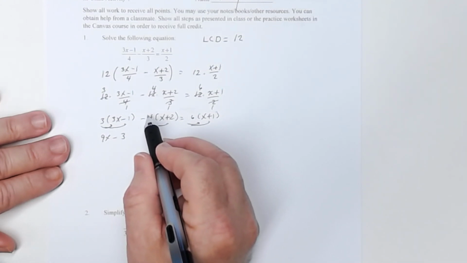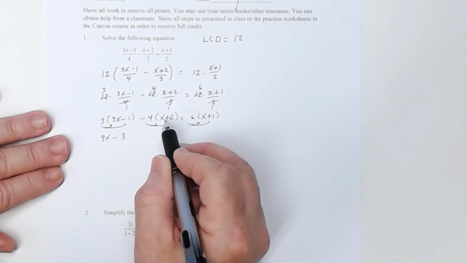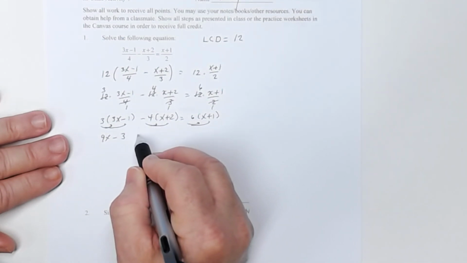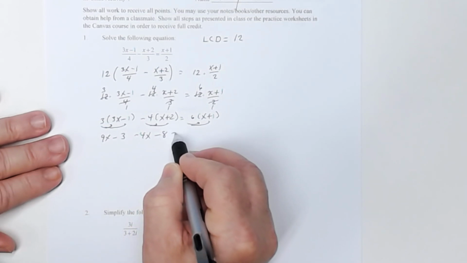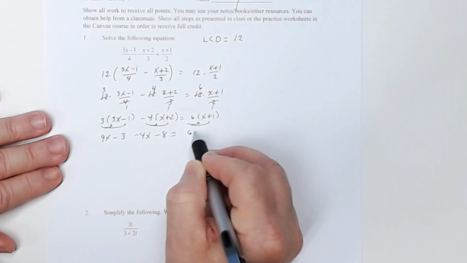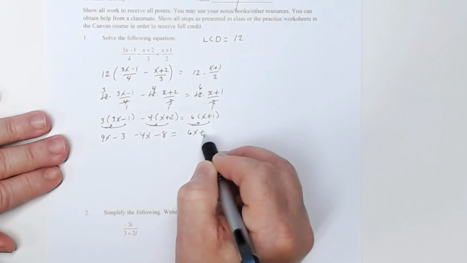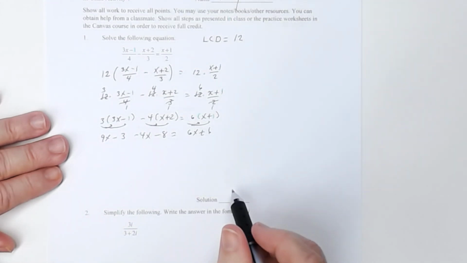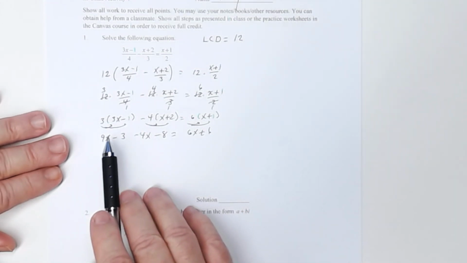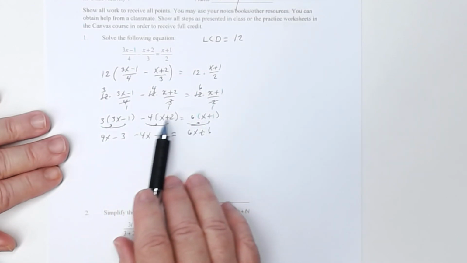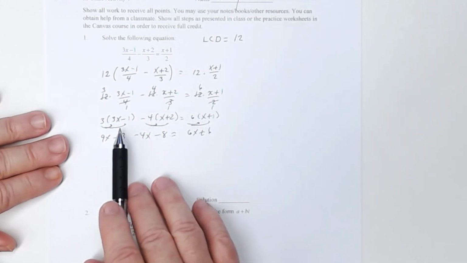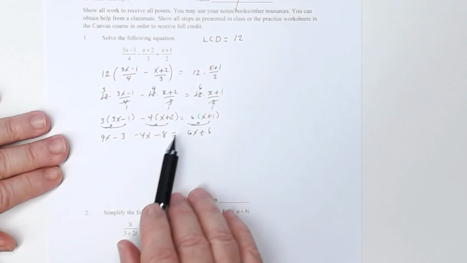So I'm adding a negative 4, so we can distribute a negative 4. Negative 4 times x is a negative 4x, and then negative 4 times 2 is a negative 8, equal 6 times x is 6x, and then 6 times 1 is 6. All right, now at this point, also notice I no longer have fractions. So we see we have this nice linear equation.